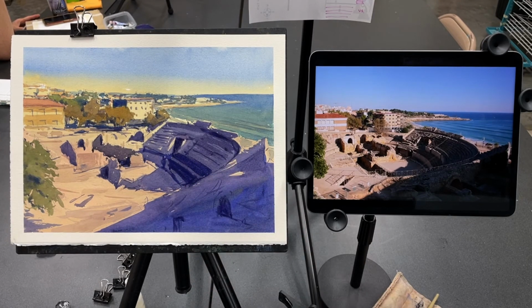But okay, so the idea is, when you're painting something in hard light, it's usually a good idea to keep your detail in the shadow or in the light areas, but not both.